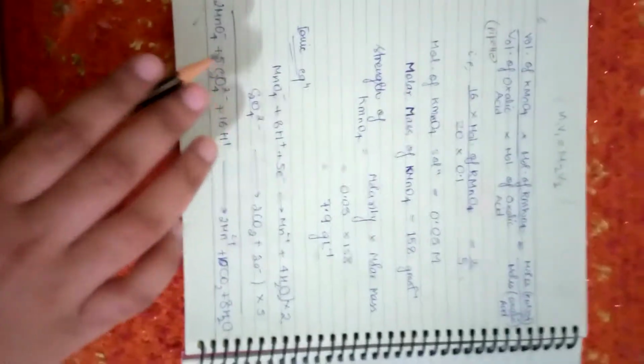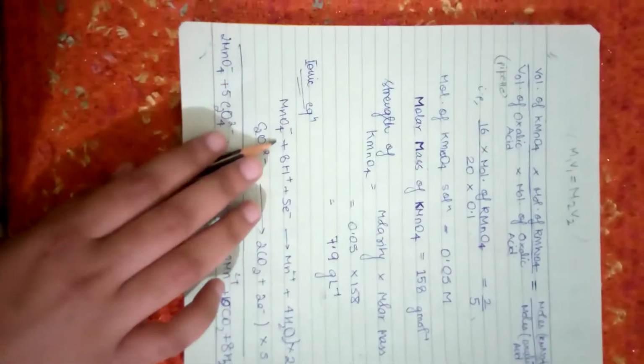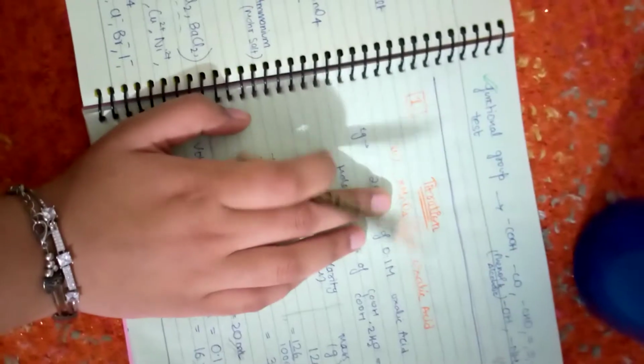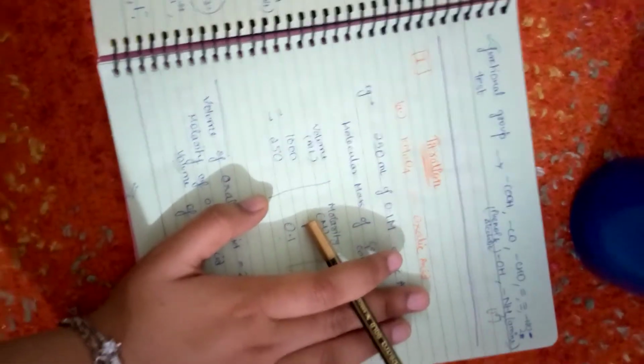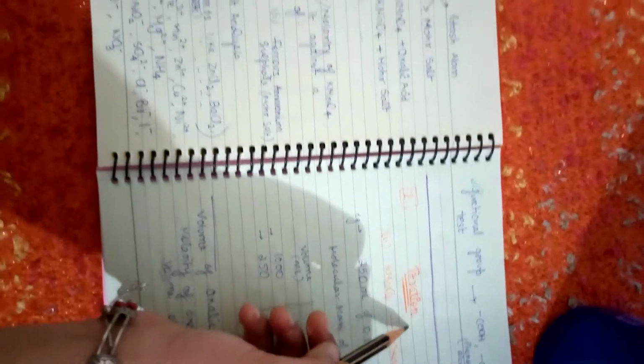Okay, rest all this. Look, the ionic equation for the titration of KMnO4 and oxalic acid. Always remember that KMnO4 acts as an oxidizing agent and oxalic acid acts as a reducing agent. So an oxidizing agent means it will reduce and it will oxidize the other.